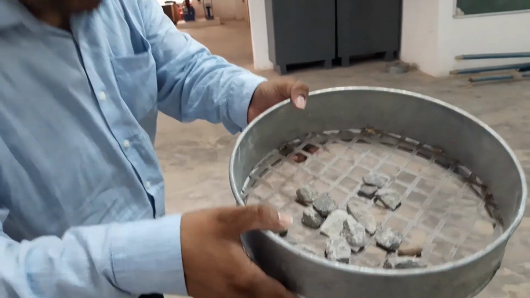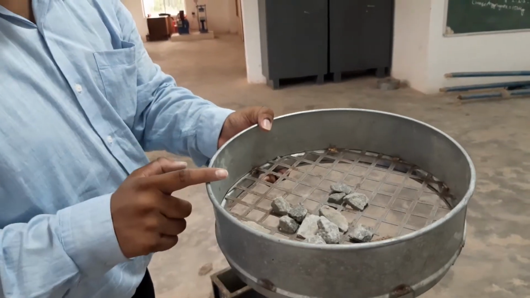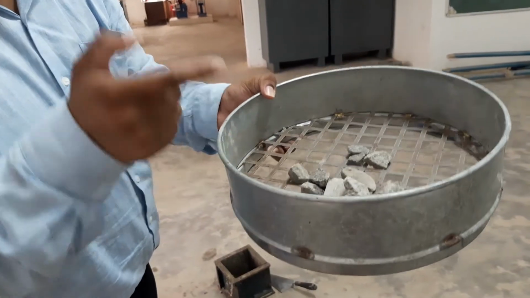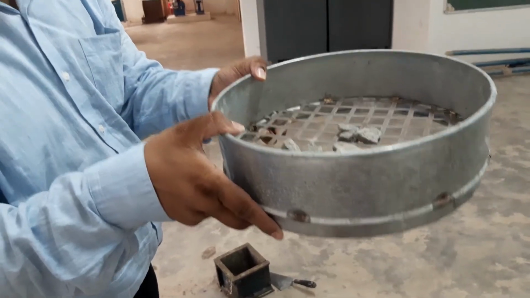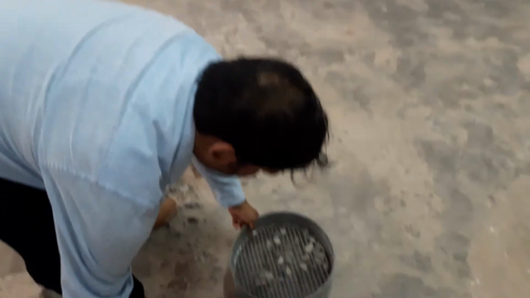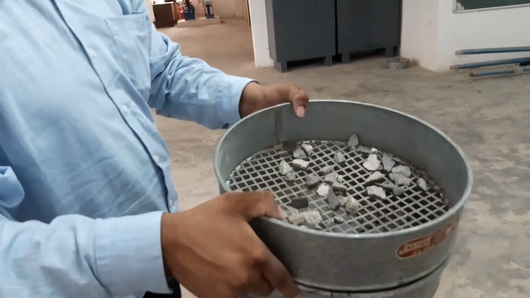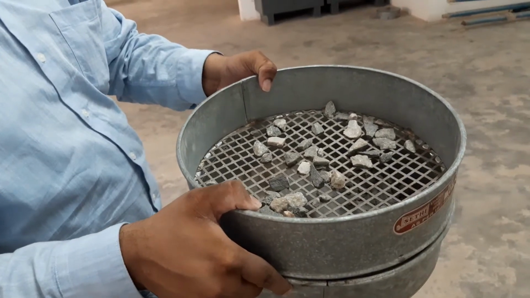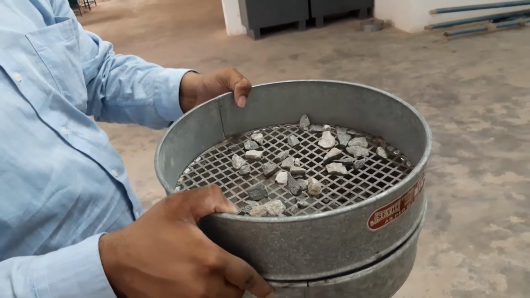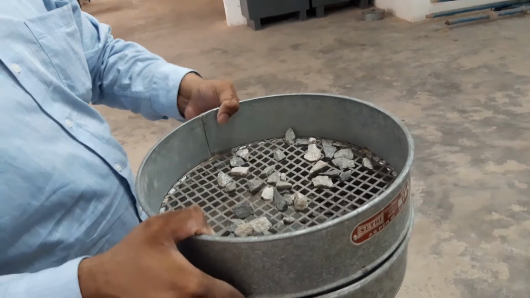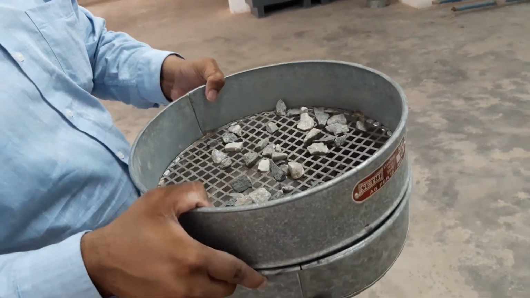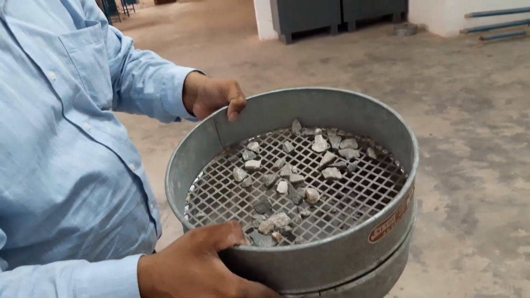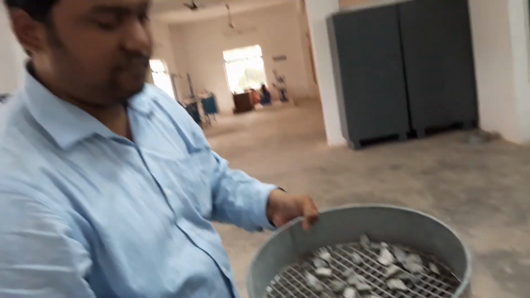These aggregates are retained on 20 mm, means they have not passed. They are above the sieve. We call it retained. Now see these aggregates. These aggregates have passed through the 20 mm sieve. Suppose I have taken 1 kg of aggregate, then 10% of it is 100 gram.